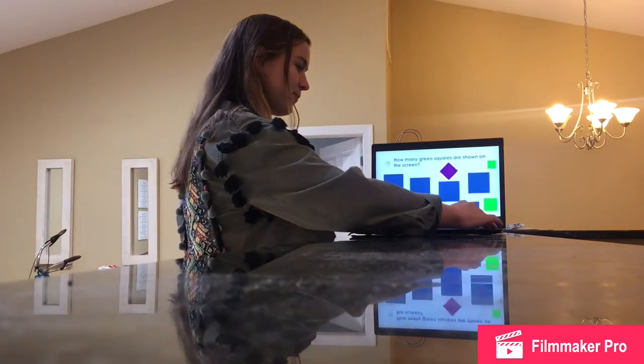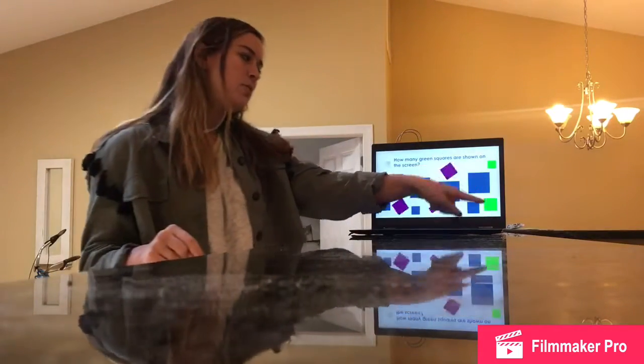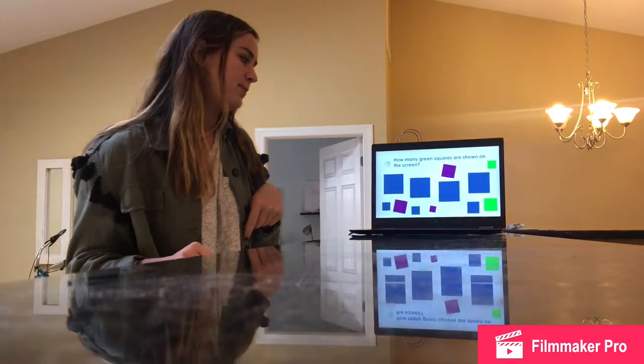Awesome job. Can someone tell me how many green squares are on the screen? You're right, 2. How would you split those 2 squares up? Is 2 an even number, or can we not split it up equally? You're right, you can split it up. It is an even number. You split it up into 2 groups. One of the blocks would be in one group and one of the blocks would be in another.